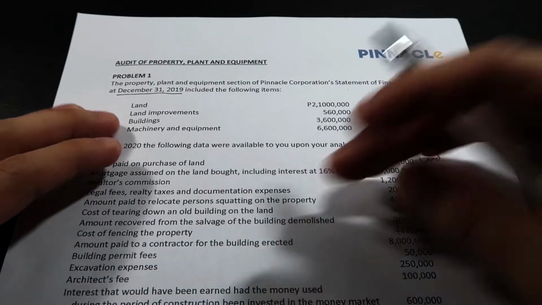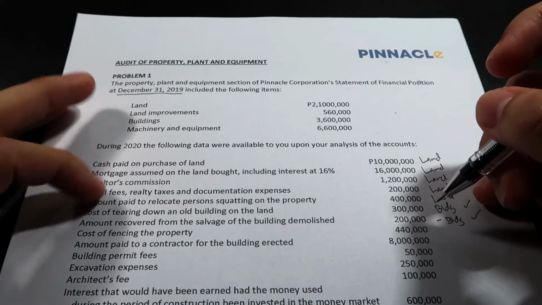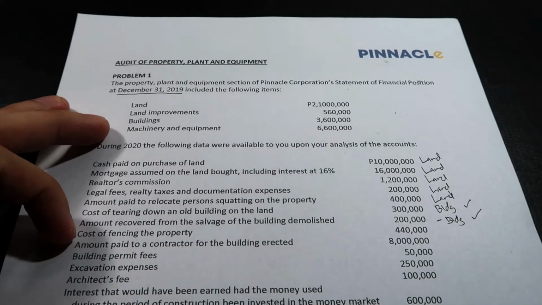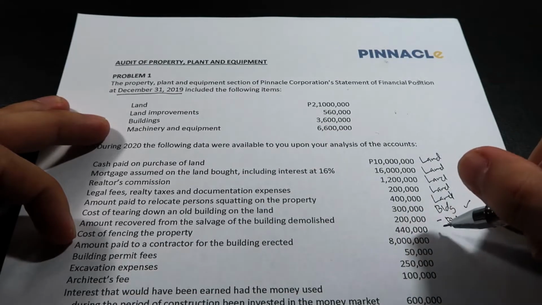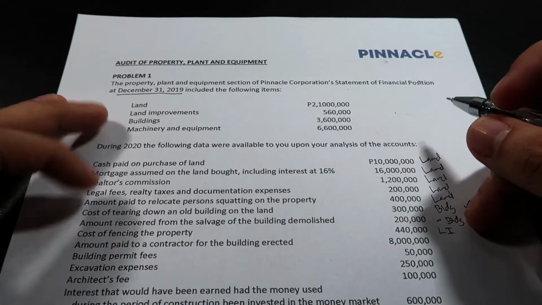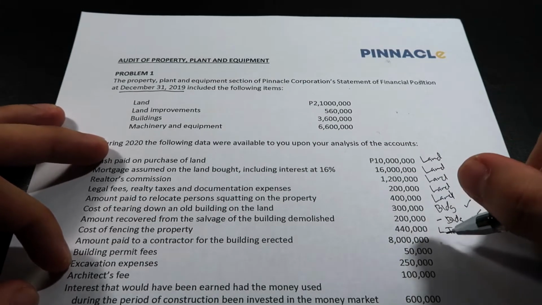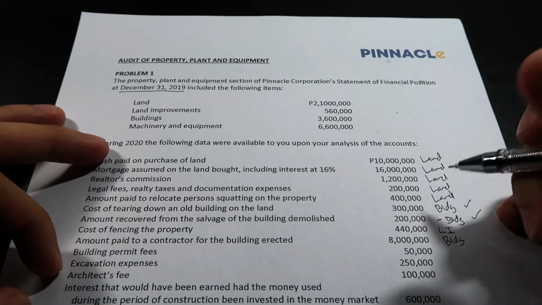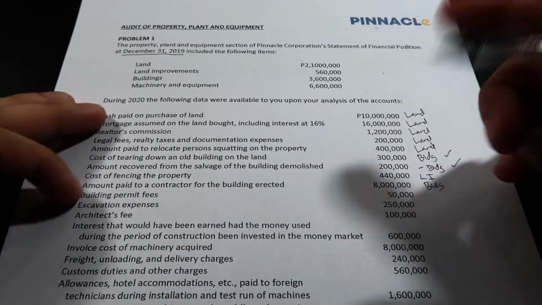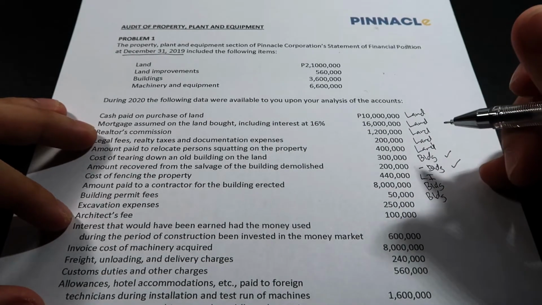Next. Cost of fencing the property, 440,000. Alright. Fencing the property, well, it's not part of the building. It's not part of the land. We call it land improvements. Okay? 440,000, we charge to land improvements. Amount paid to a contractor for the building erected, obviously, we need that for the building. Okay? 8 million, we charge to the building. Okay? Building permit fees, necessary, we charge to building.